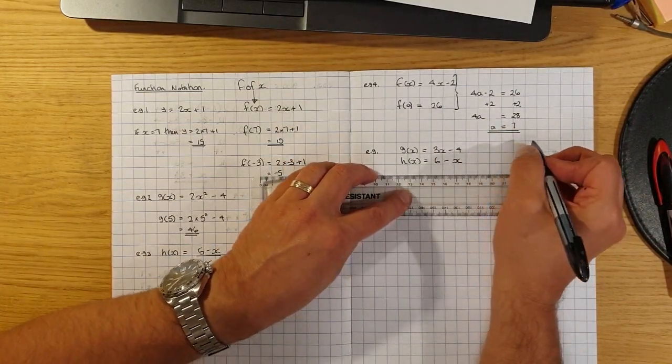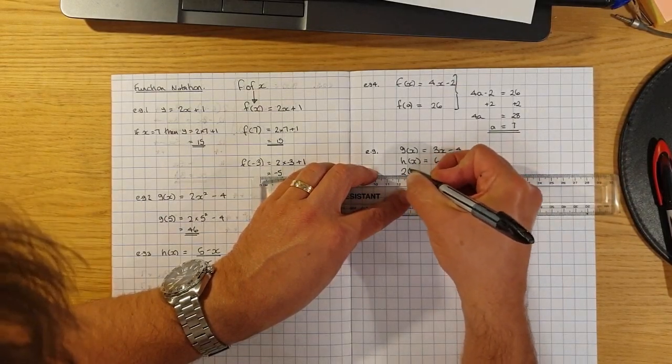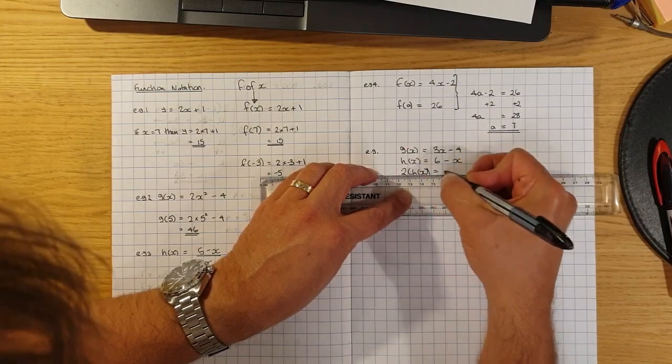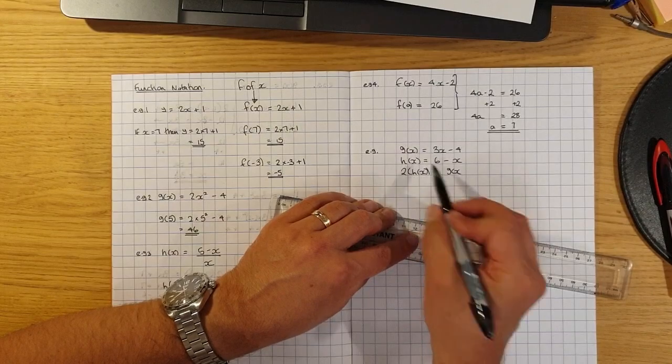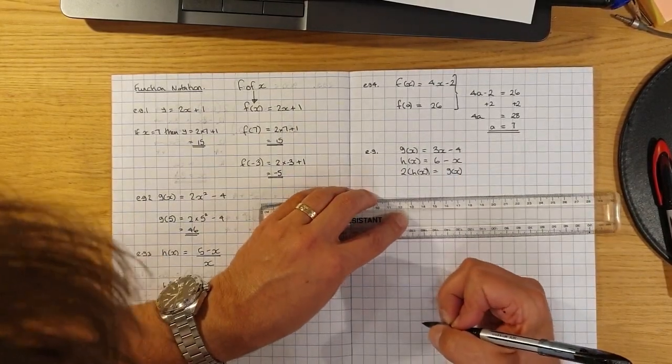We might also know that 2h of x is equal to g of x. So I know that 2 lots of h of x is equal to g of x. Fantastic.